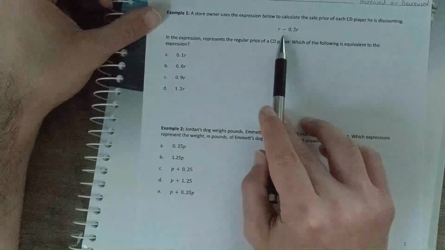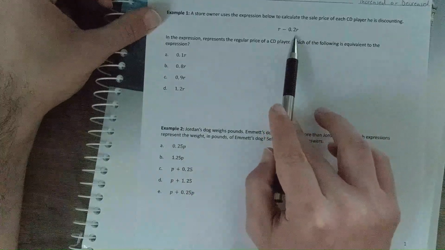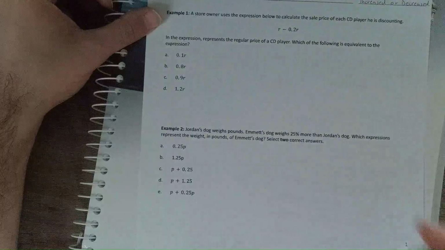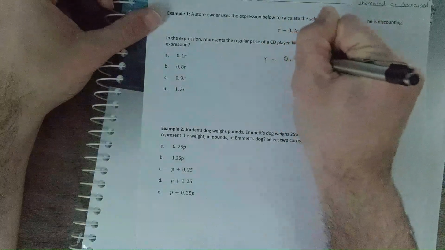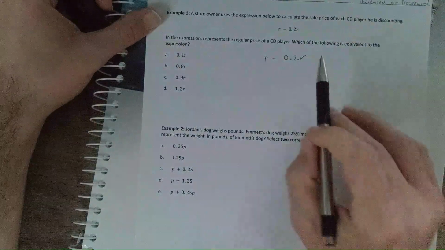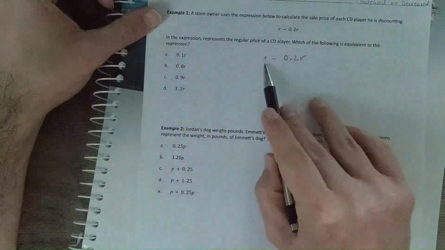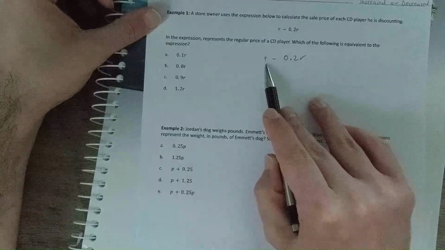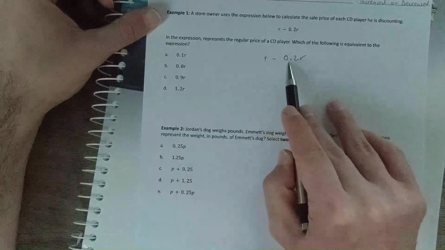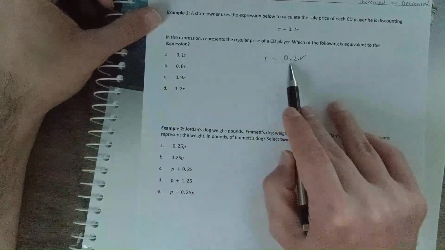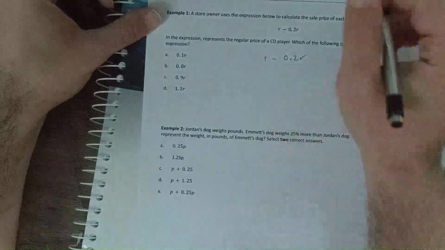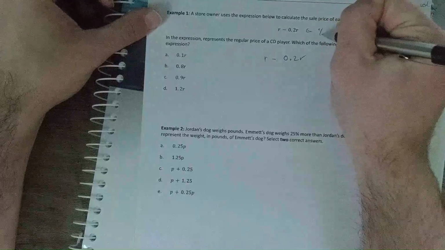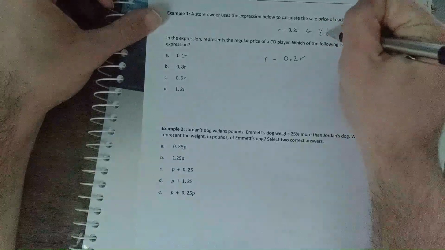And so here we have the expression R minus 0.2R. What I like to do is rewrite this. What is this telling us? Here we have the original price, right? R represents the original price of the CD player. And here we have minus 0.2. Since we're subtracting, this is a percent decrease problem.